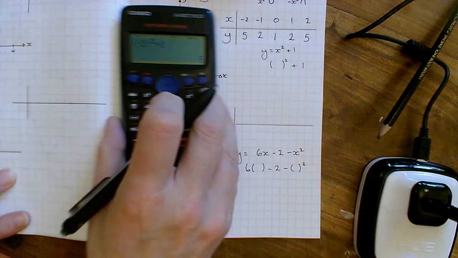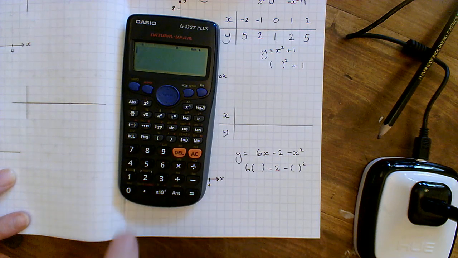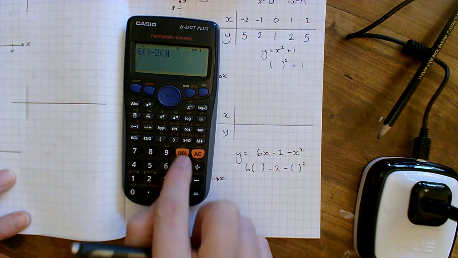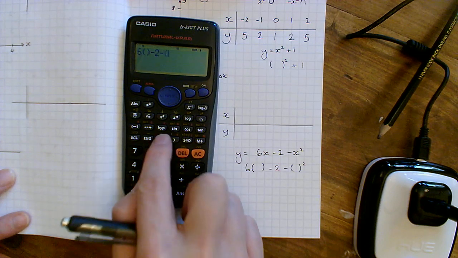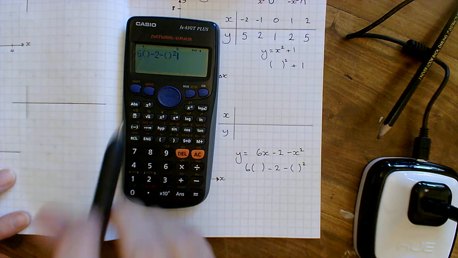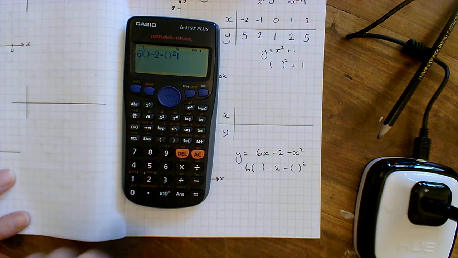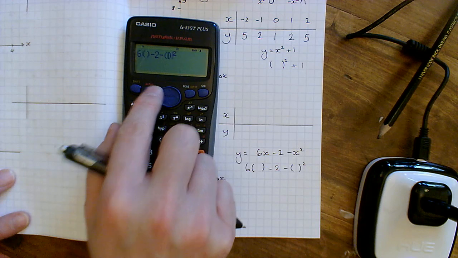So that's the equation I'm going for in the calculator. Let's have a look. 6, bracket, take away 2, bracket, delete, take away bracket, and then the squared. So there's my 6x squared, take away 2, minus x squared again. Now I'm just going to try some values and see if they're okay in the calculator.